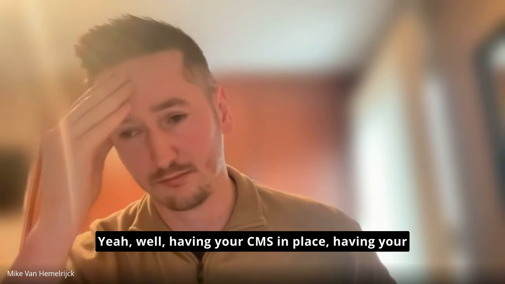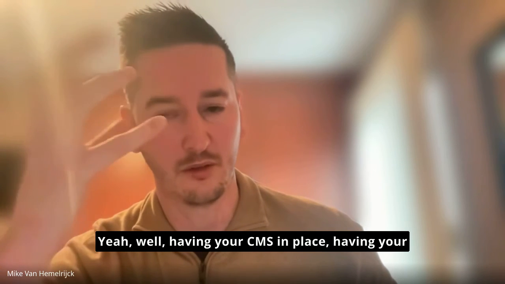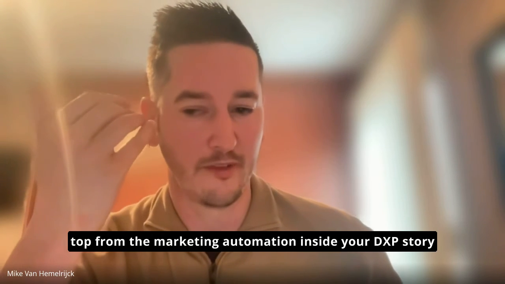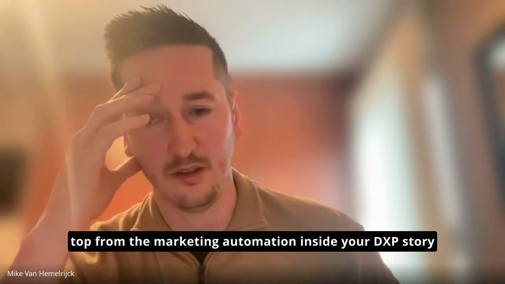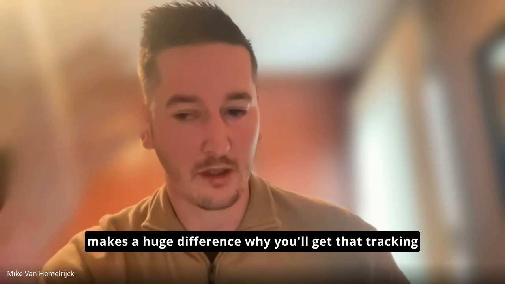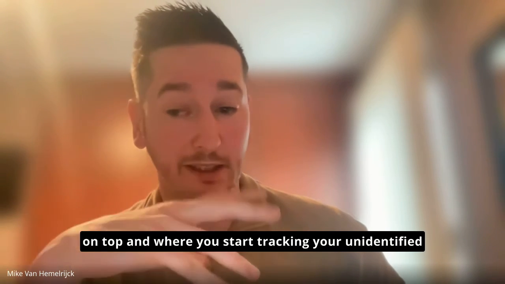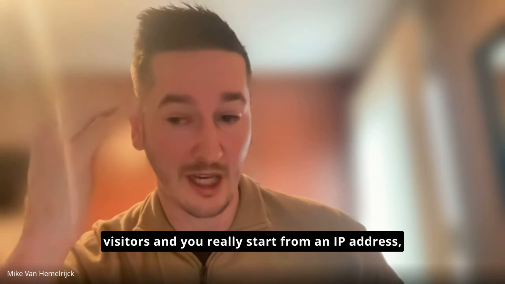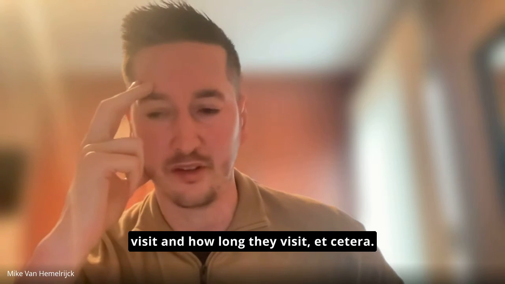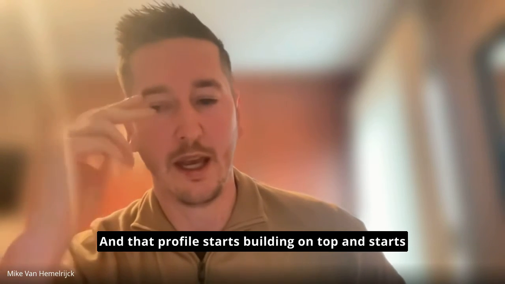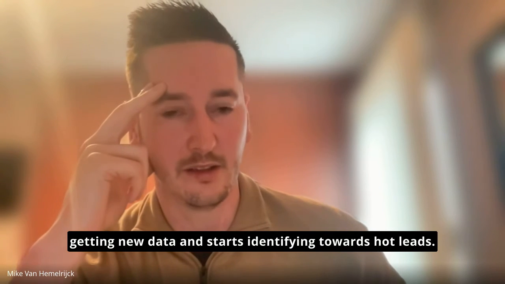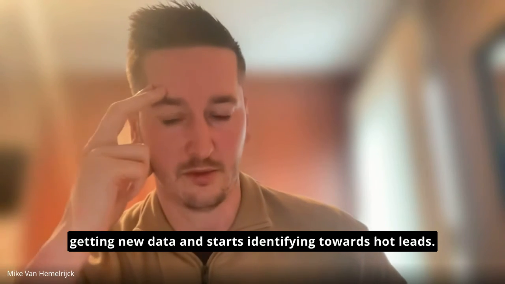Well, having your CMS in place, having your platform in place, of course, is a great step. But if you can add that extra layer on top from the marketing automation inside your DXP story, it makes a huge difference. Why? You'll get that tracking on top, where you start tracking your unidentified visitors, really starting from an IP address. You start tracking how they react, what they visit, and how long they visit. That profile starts building on top, starts getting new data, and starts identifying towards hot leads, right?